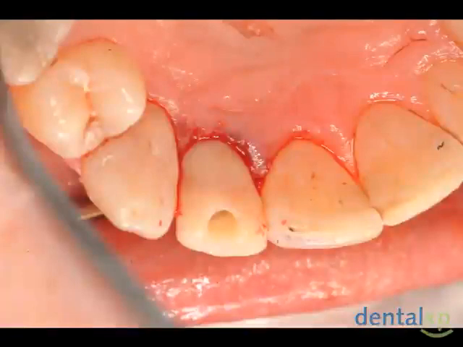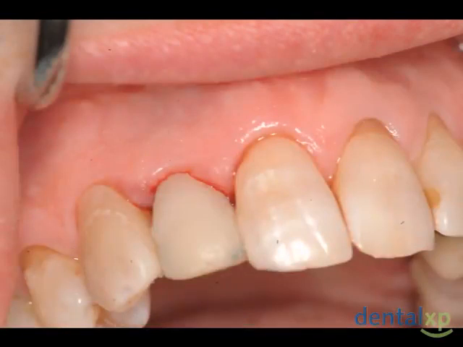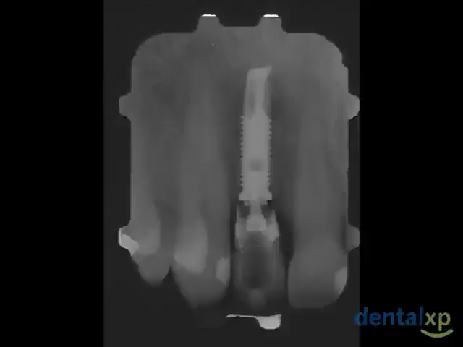Notice that the access hole here is well maintained, so it can be screw retained. The access hole is then filled with resin. The provisional implant crown is in place, contouring the tissue. The provisional crown has been in place and the tissue has healed to create the proper emergence profile. An X-ray view of the provisional on the implant.